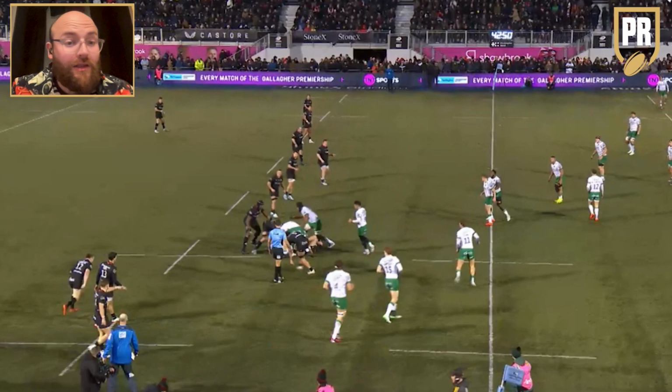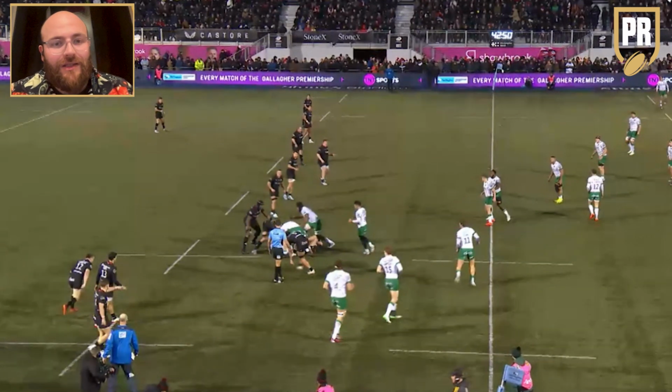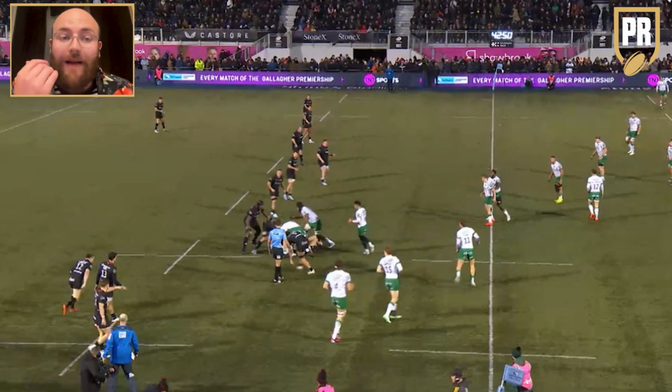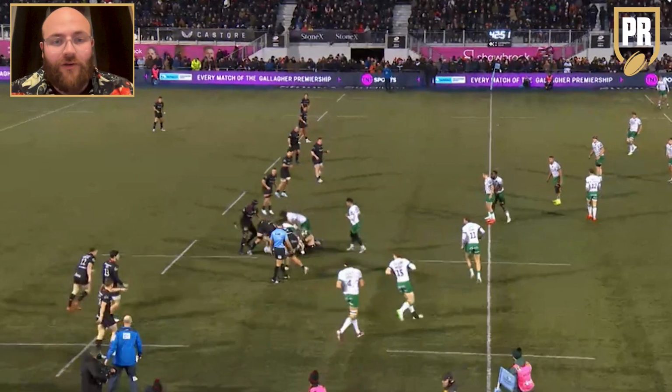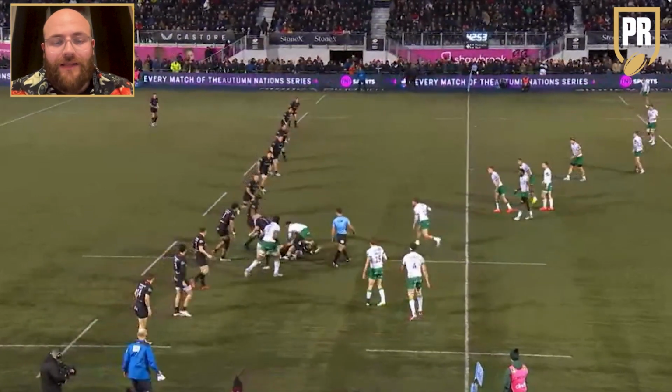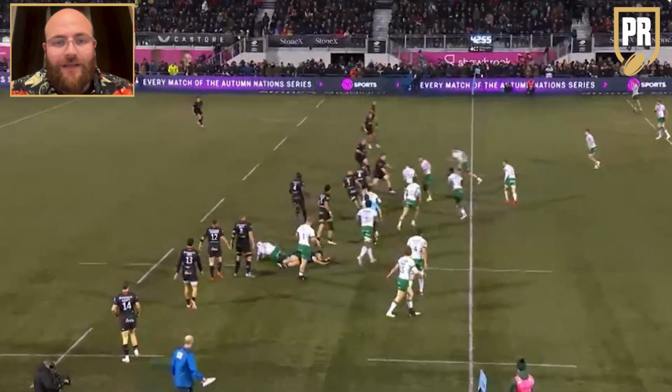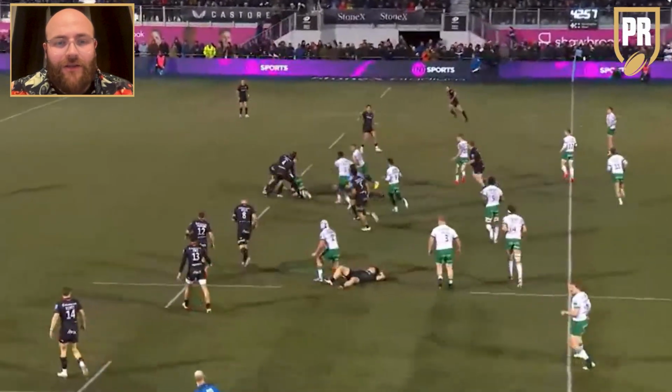One carry to the 15 makes it a lot easier to attack because you've got both sides, and that condenses that Saracens defence. So you can see now the edge is inside of the 15 metres. It's not a massive edge to attack, but it's the beginnings of one. So we can see they're going to attack out wide, but they're not going to go too far. They're just going to clash up in the middle.